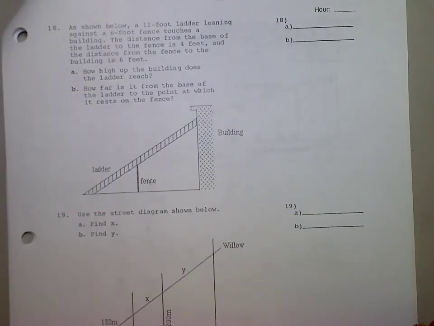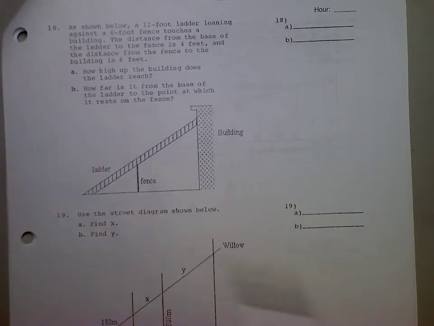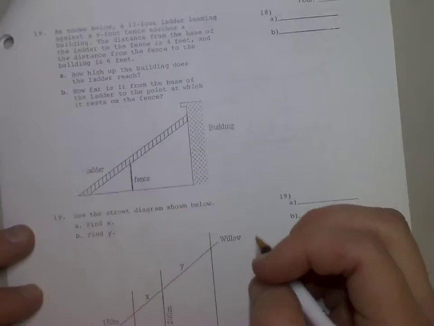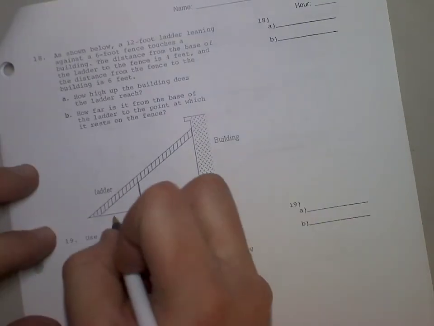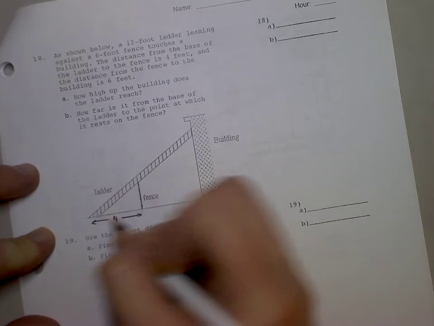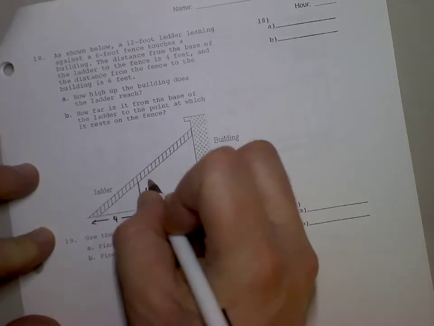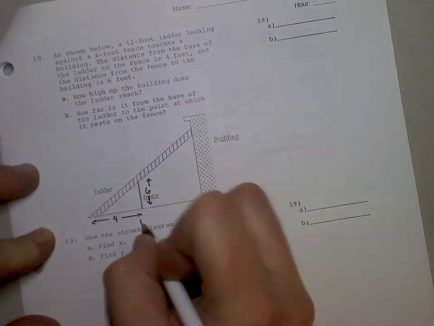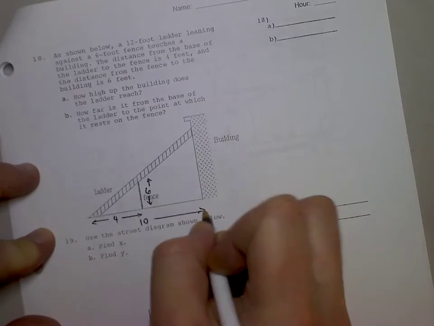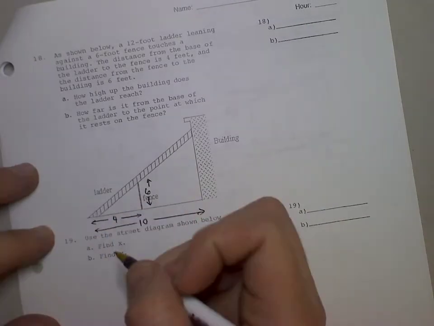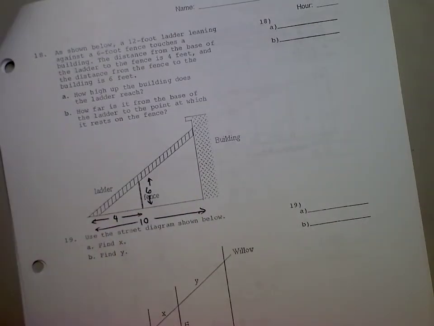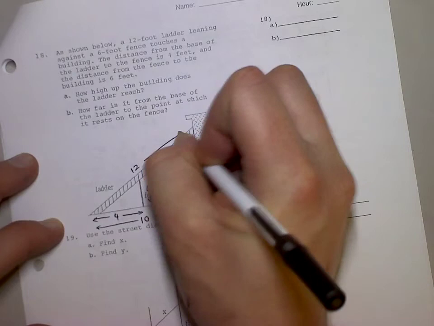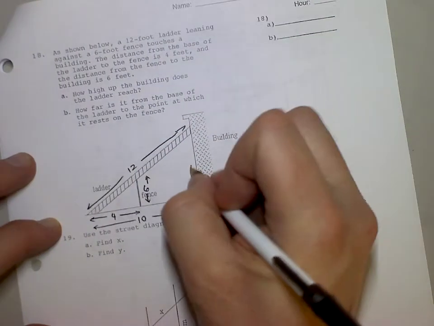Next one, number 18, very similar question, different situation, but similar question. I'm going to go ahead and label everything that they give me. They tell me that this distance is 4. They tell me that the fence has a height of 6 feet. They tell me this ground distance down here is 10, so that is the distance right there that we know both the short and the long. And they tell me the whole ladder is a 12-foot ladder. In part A, we want the height of the building.